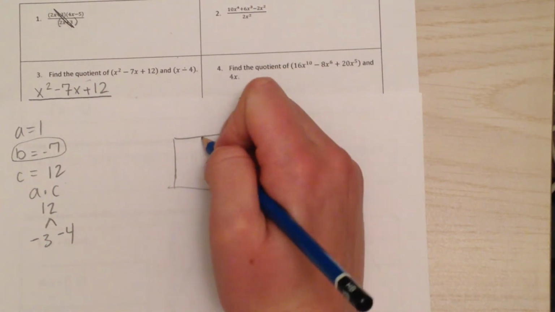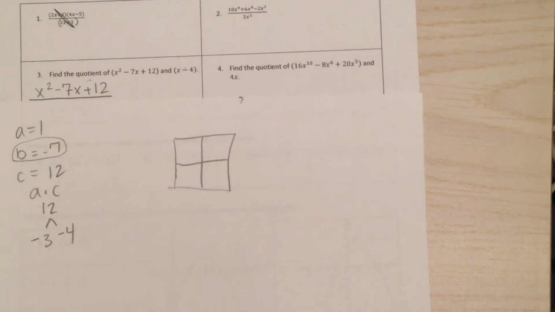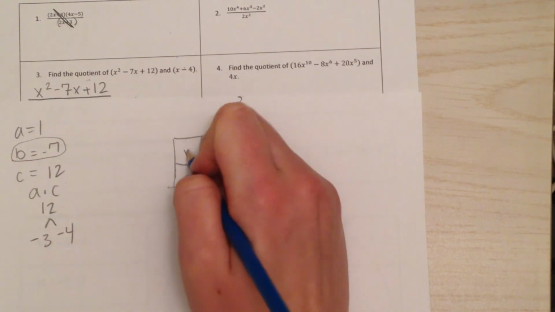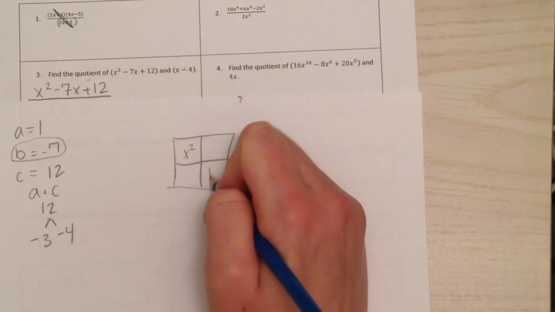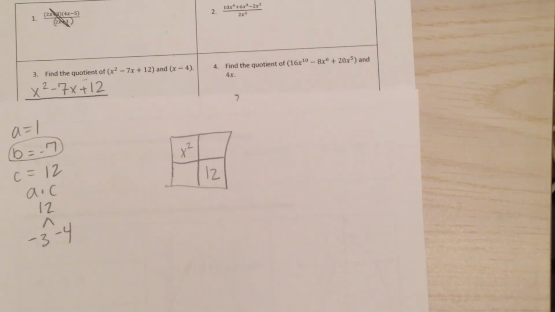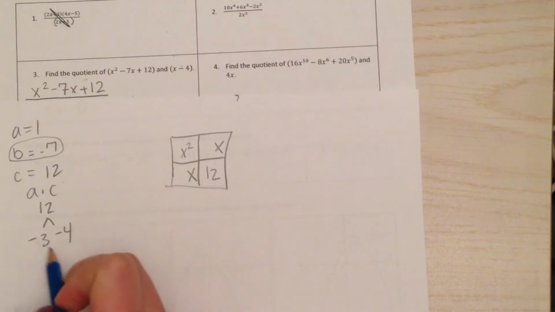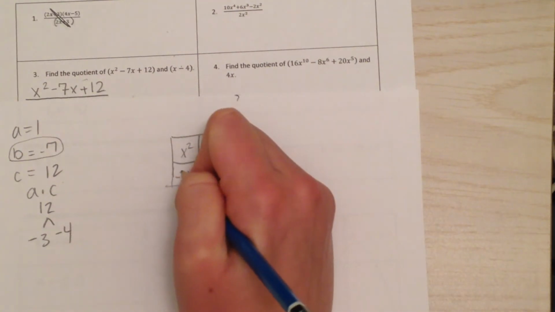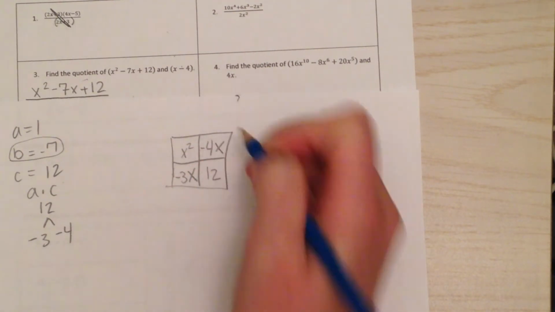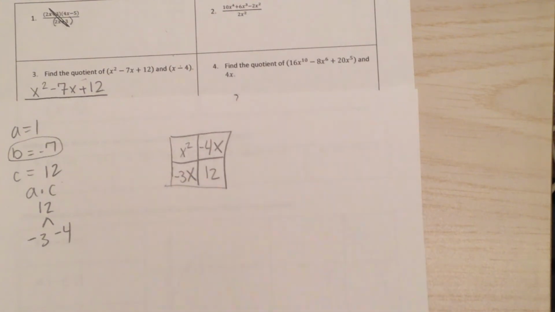Now I'm going to my 2 by 2 box. My first term goes in the first box. My last term goes in the last. I'm going to split up that x into two places using those two numbers I just found. So I'm going to put my -3 and my -4 in there. The order of those doesn't matter. We'll get the same thing in the end.